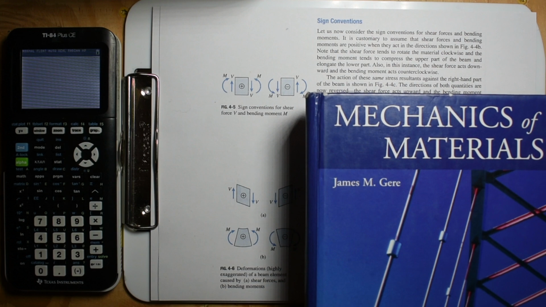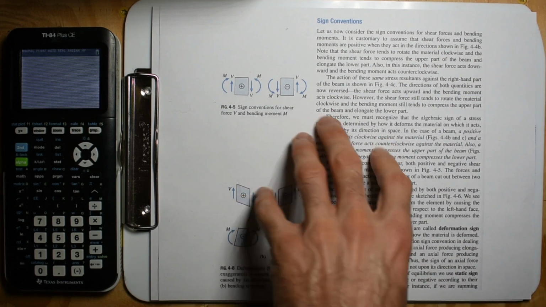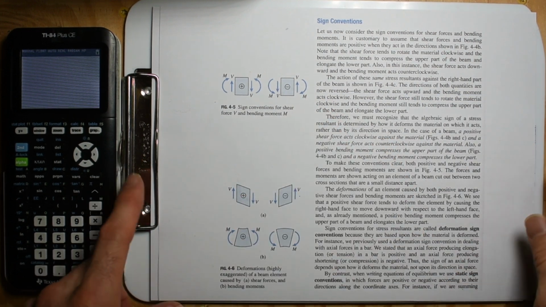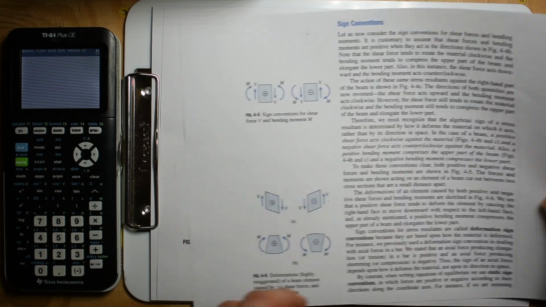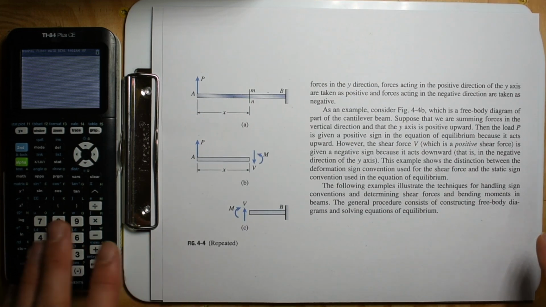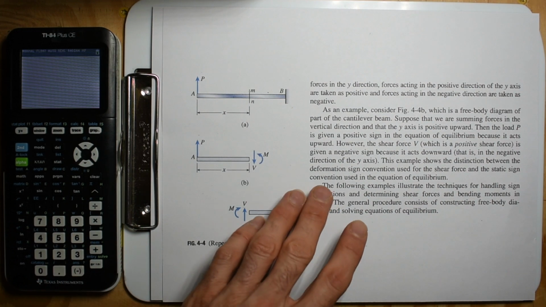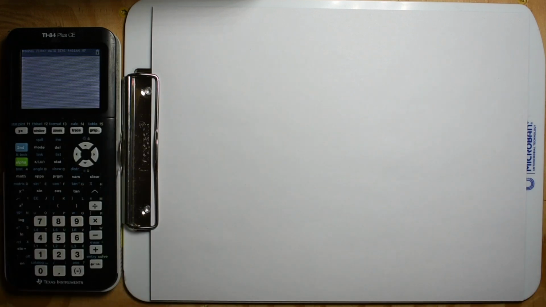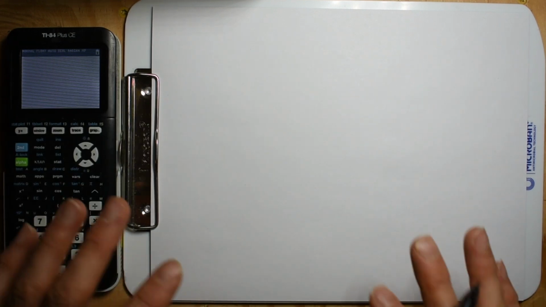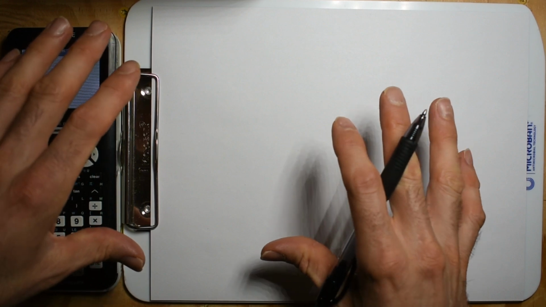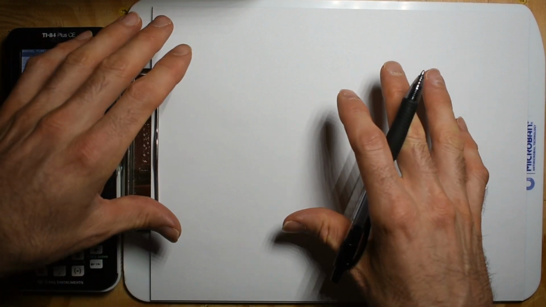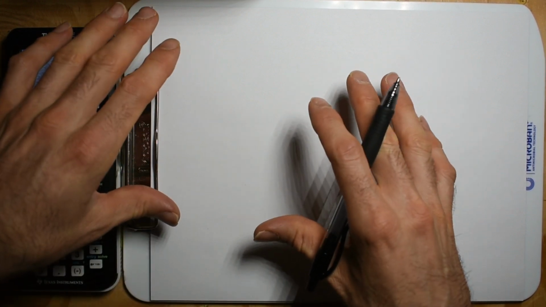Alright, hell yeah. We got material mechanics and we're going to go over sign convention. I'm going to leave this up for a couple seconds and then I'm going to go to the next page, so you can pause and read through that. But we want to make this as easy as possible. We want to know the sign conventions within about 2 seconds.